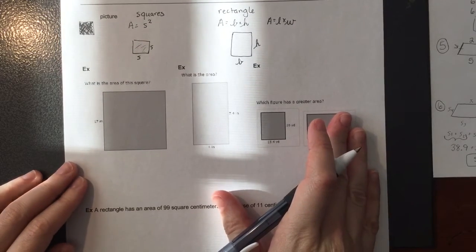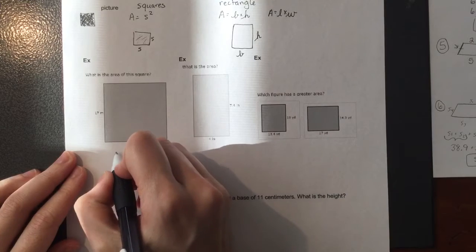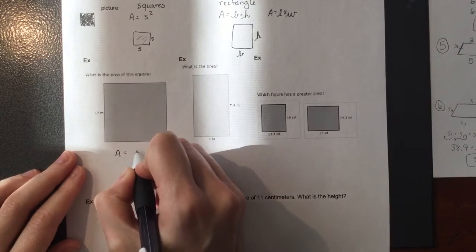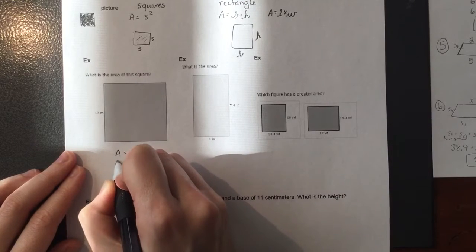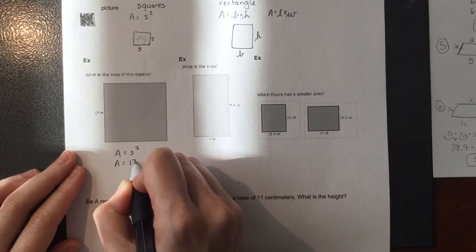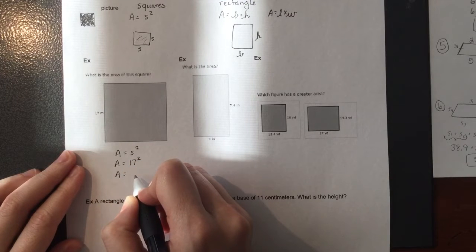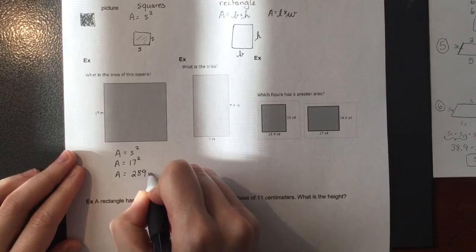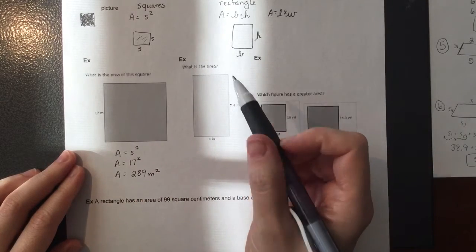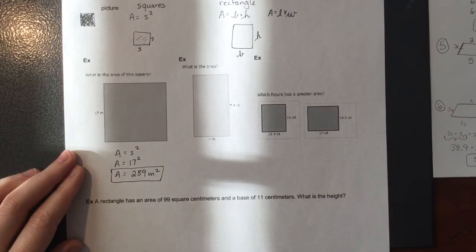So looking at the example, the first one says, what is the area of the square? So I know I'm working with the square. So area is going to be equal to side squared, if I'm using that formula. Area is going to be equal to the side is equal to 17. So 17 squared is going to give you 289 meters squared. And remember, with area, your units are always going to be squared.